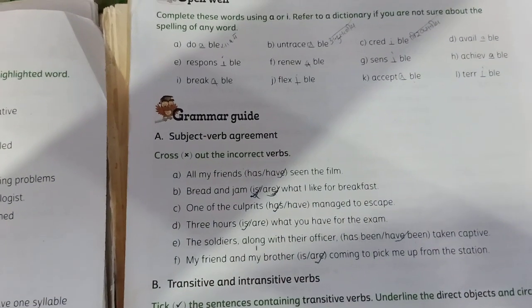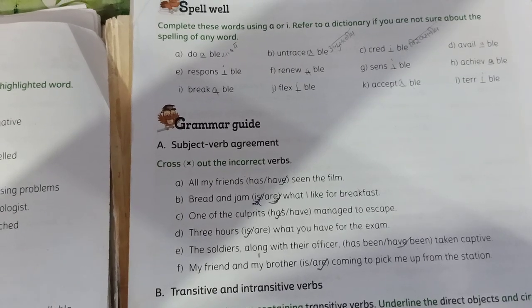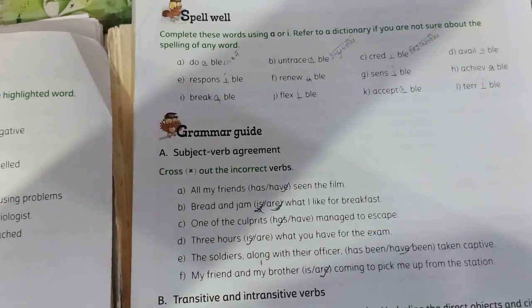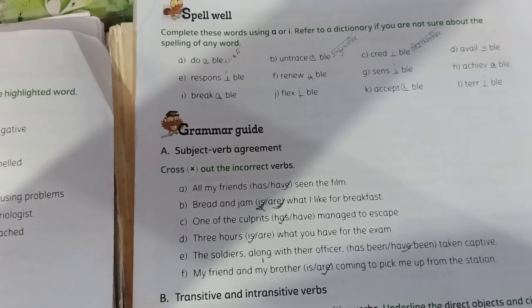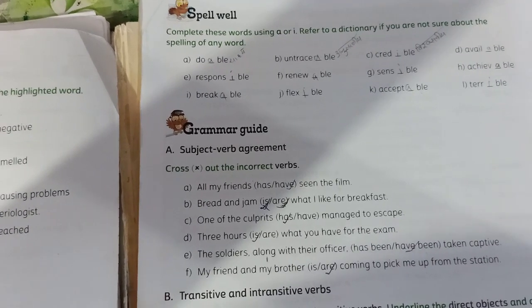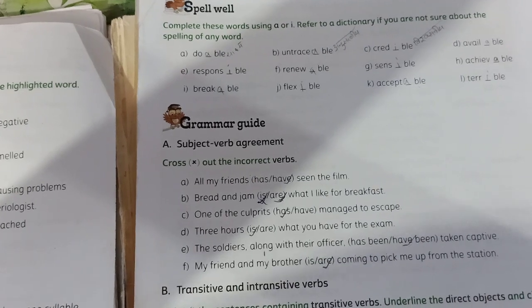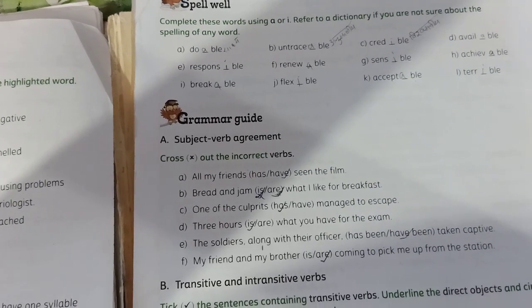The next is Grammar Guide. The first question is subject-verb agreement. Cross out the incorrect verbs. It's a simple one that we all know. If we have knowledge of the tense, then we can do it easily.